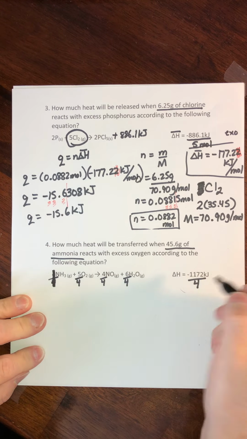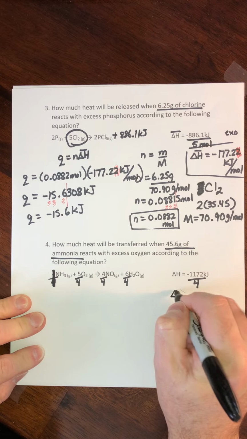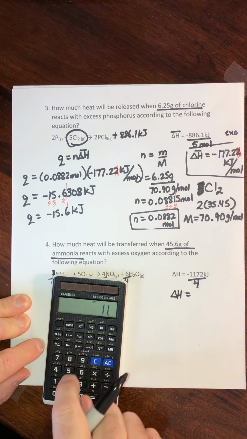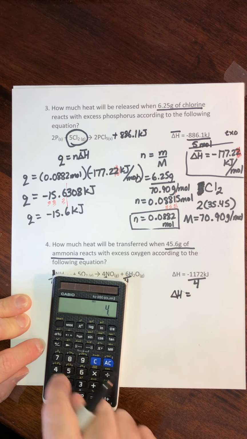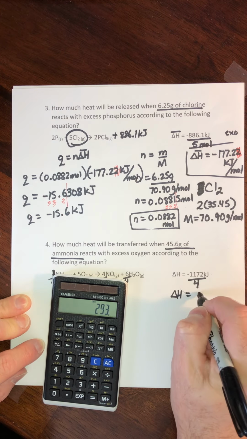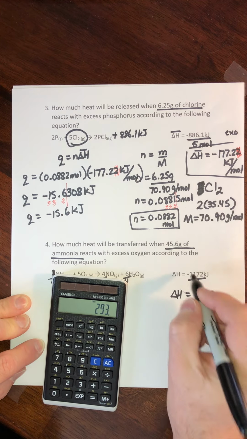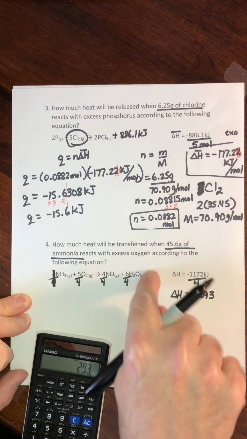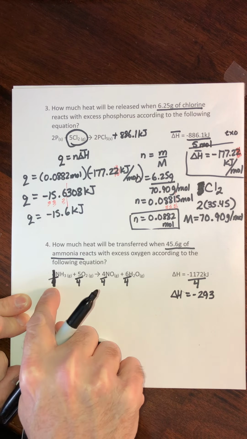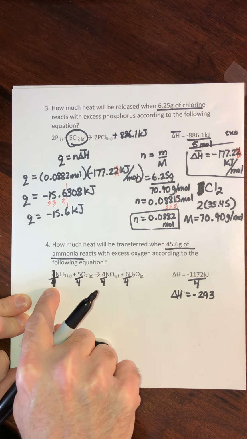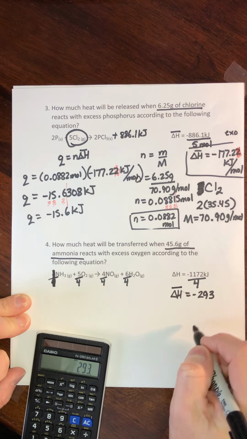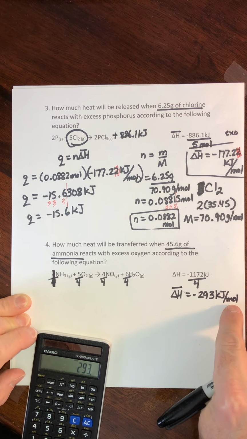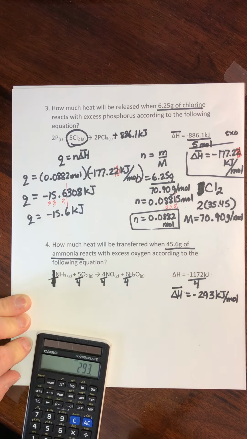Now for this, I'm still going to divide by 4. So my delta H will be 1172 divided by 4, which gives me 293. Was negative, it is negative. And because I've rearranged this equation so that there's a 1 in front of the important chemical, this now gets a bar, and it is now kilojoules per mole, because it is for 1 mole of the important chemical.